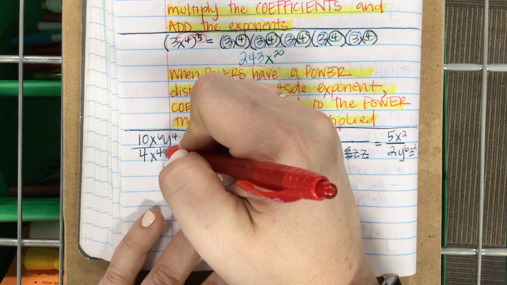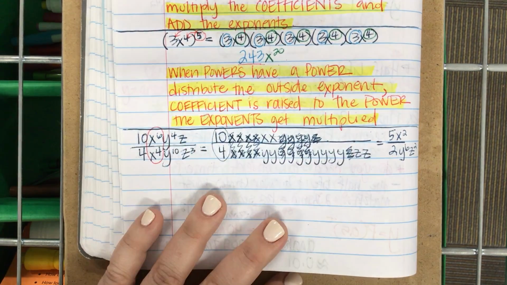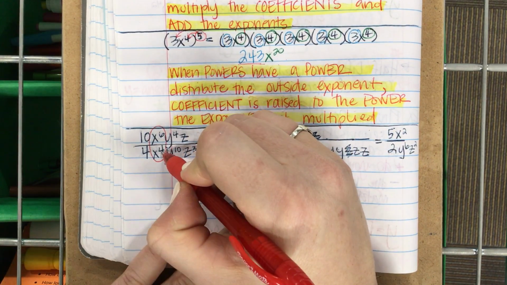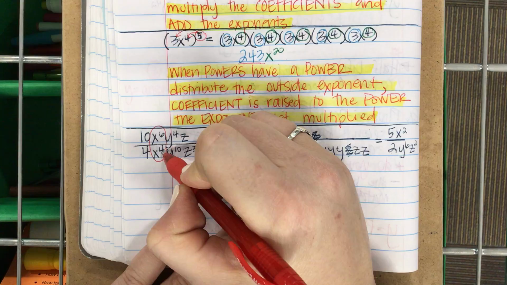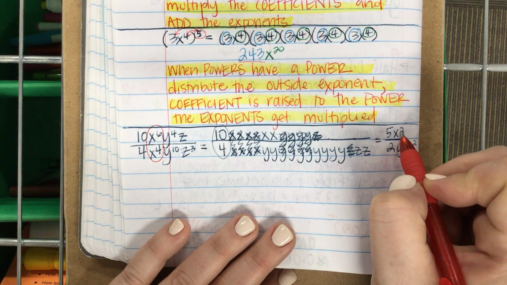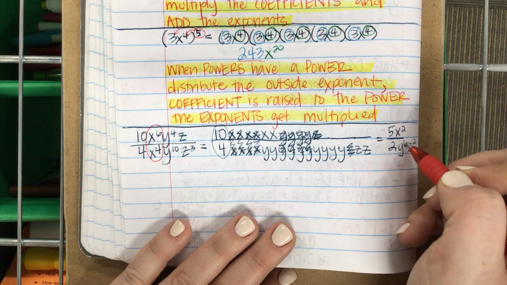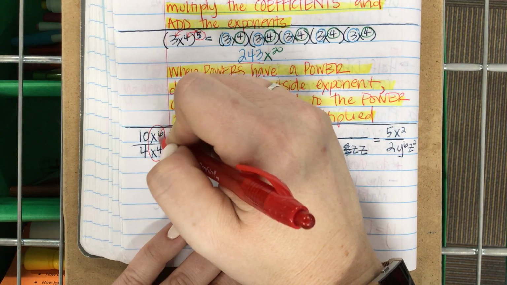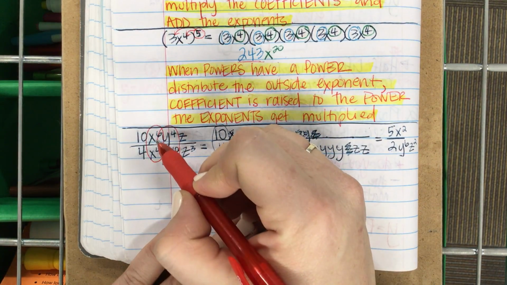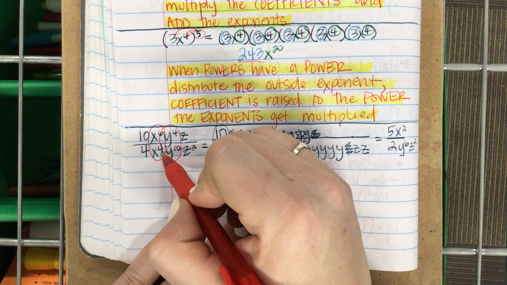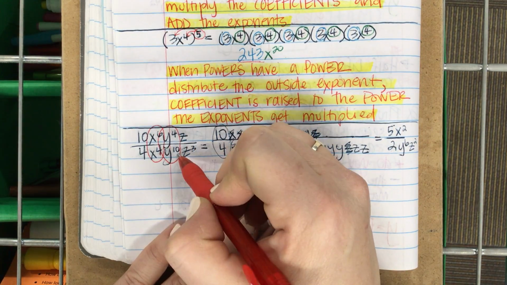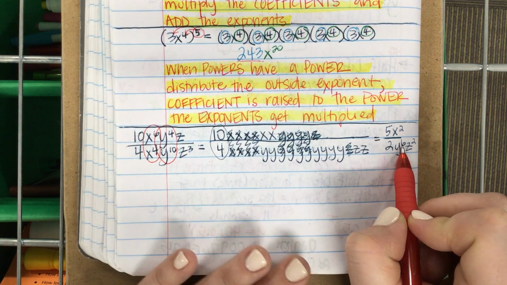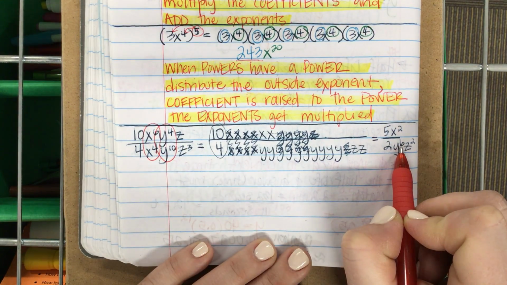Subtracting the exponents. 6 minus 4 is 2. So that's where my x squared came from. Where do you think this y to the 6th came from? 4 minus 10. I subtracted, but hold on. 6 minus 4 was 2. 4 minus 10 is negative 6. How come this isn't a negative 6? Because down the bottom part though.